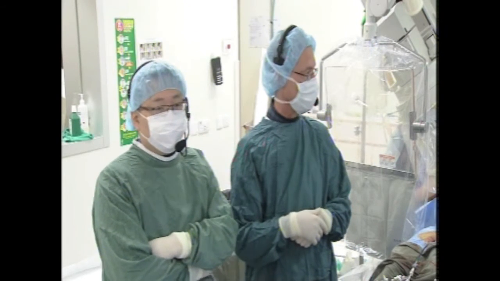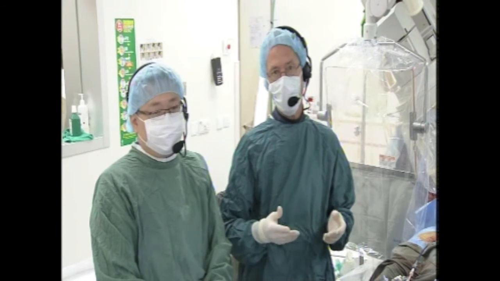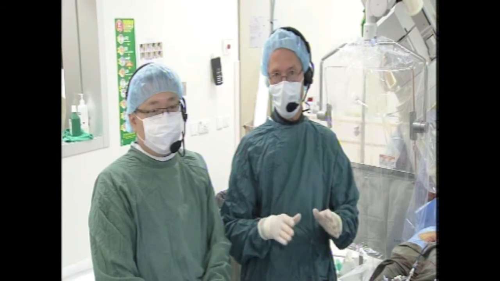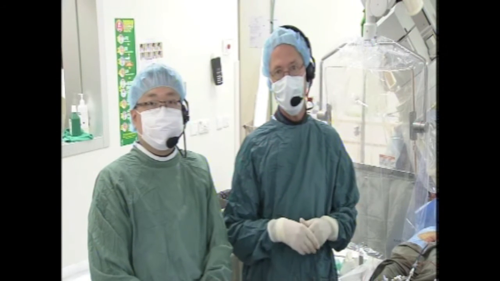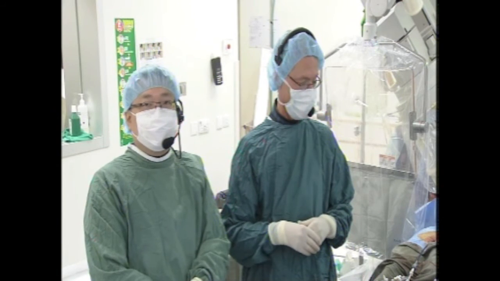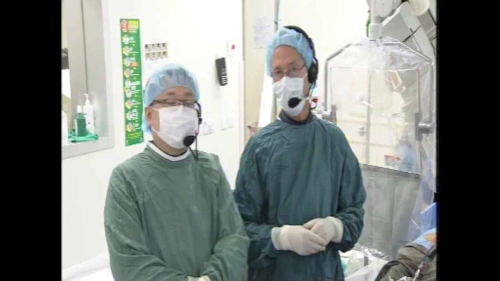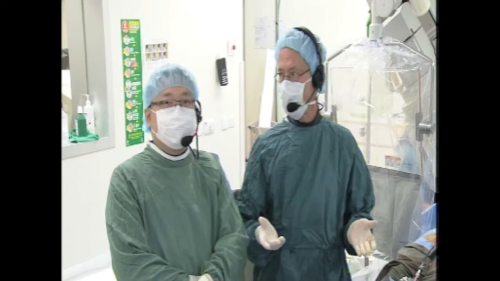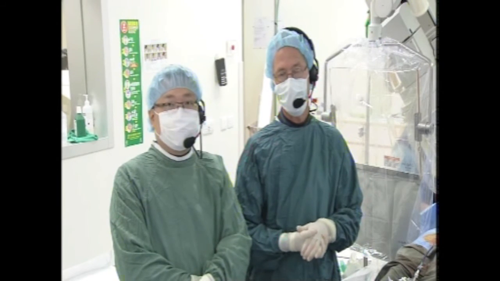And if there is a residual leak, this combination is not very frequent, but if it happens, then I would not do any more during the same procedure. I would wait some months and then close the residual leak with another device or an additional device. Okay, and how long are you going to wait? We usually wait 4 to 6 months, but it's probably also possible to do it earlier, but I think there's no harm to wait such a time.